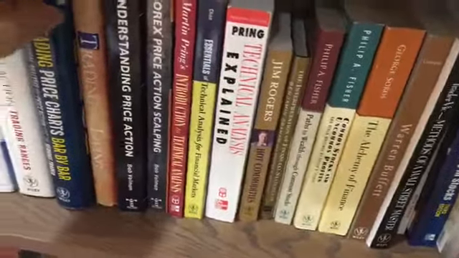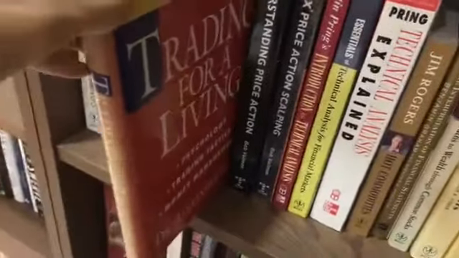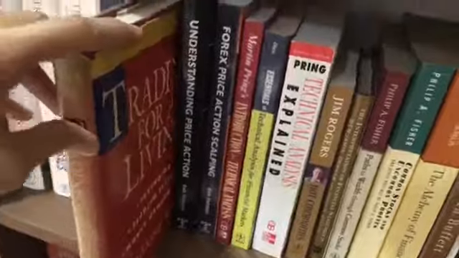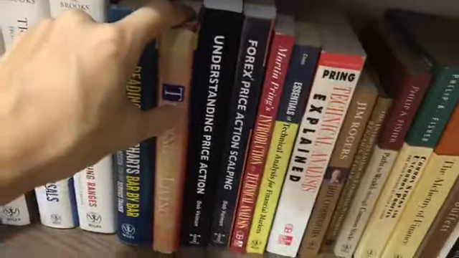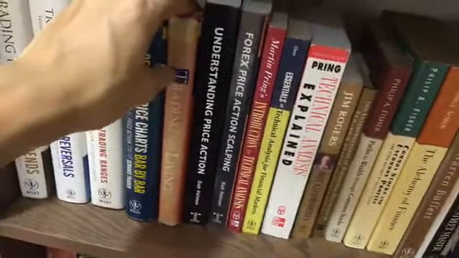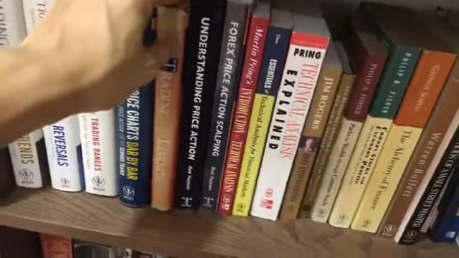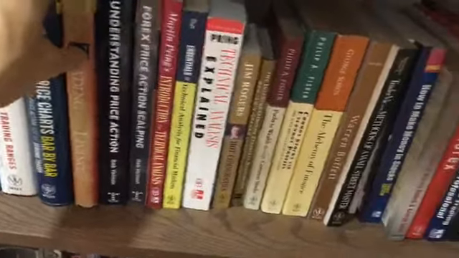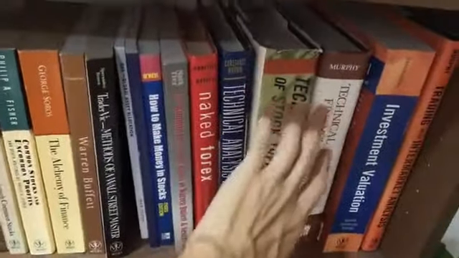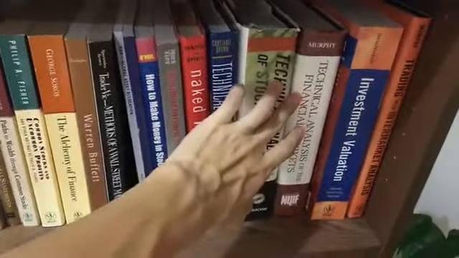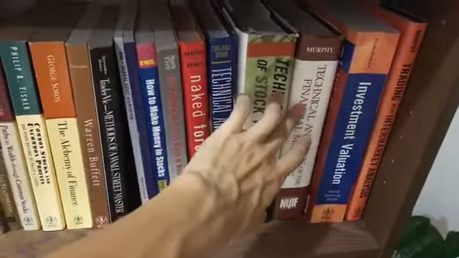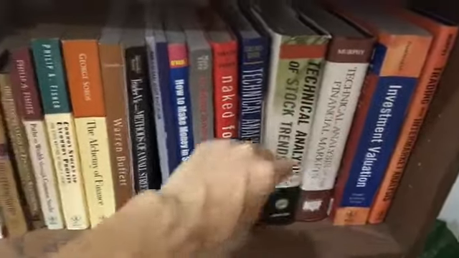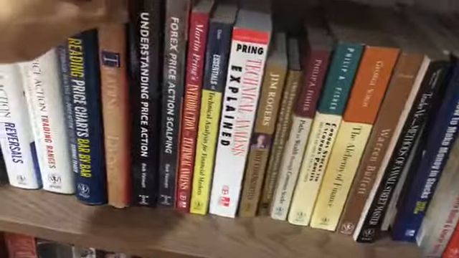Okay, this is another classic book, Trading for a Living. This one talks a lot about building a trading system and applying different time frames. I'll say it's more useful in knowing how you combine different tools and techniques to form a trading system. Because a lot of these books, like this and this, are more technique based. You learn the individual tools, but it doesn't talk much about how to put them together into a trading system.